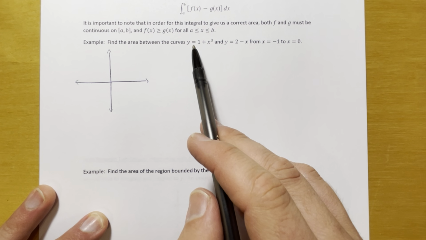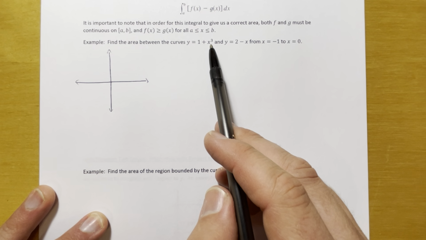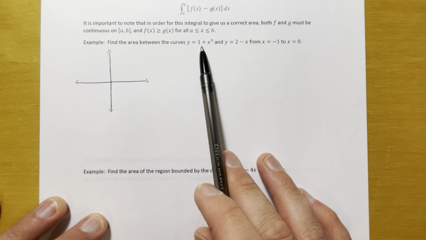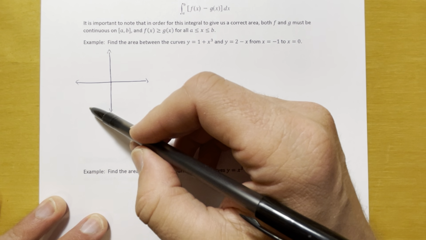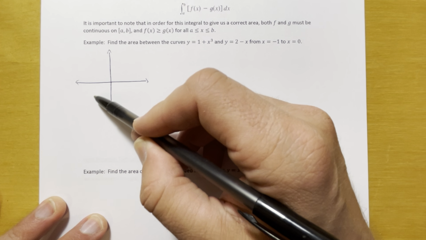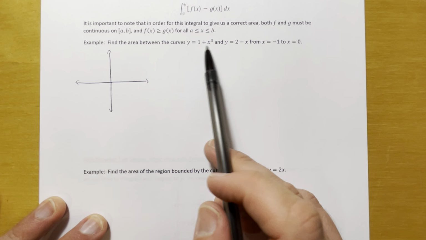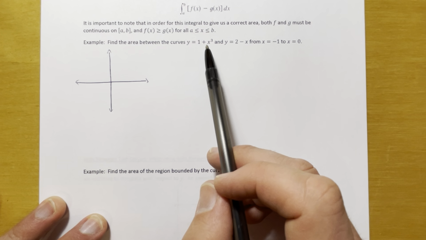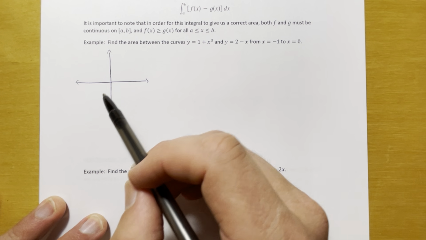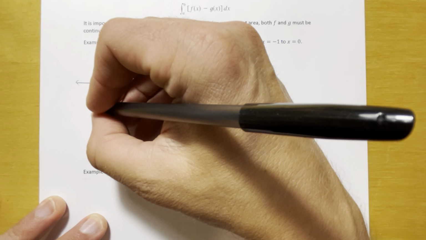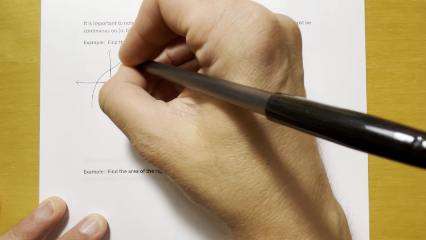The first one, y equals 1 plus x cubed. So that looks like a cubic function. Now I know what y equals x cubed looks like. It's got this sort of sideways S shape, if you can picture that. But it's not y equals x cubed, it's y equals 1 plus x cubed. So actually what that would do is take that cubic function and shift it up 1 unit. So it's actually going to look like this.